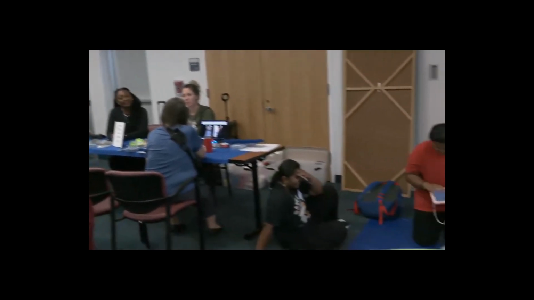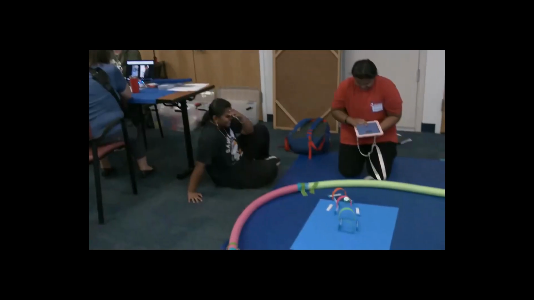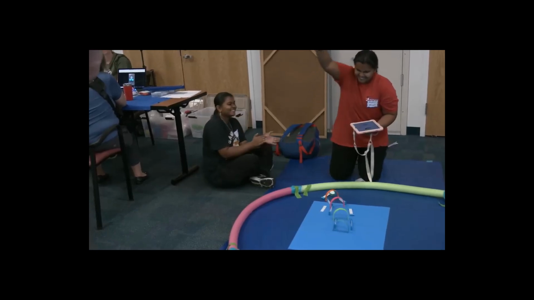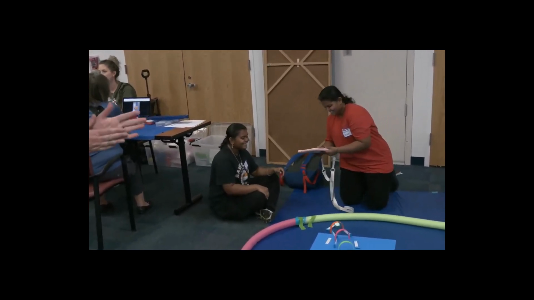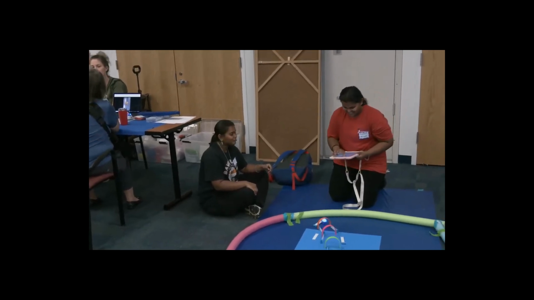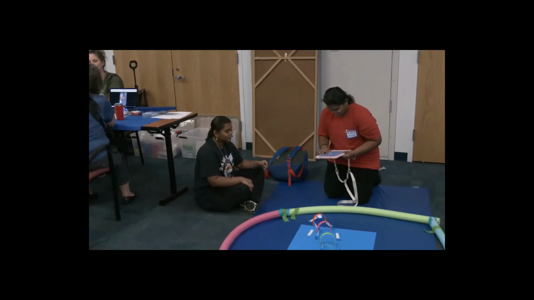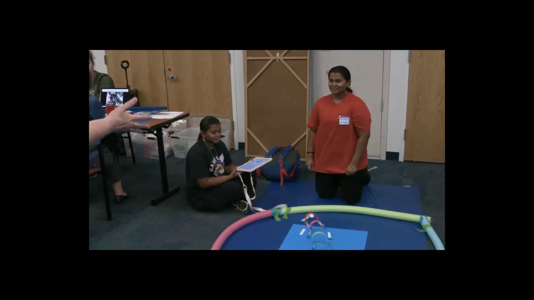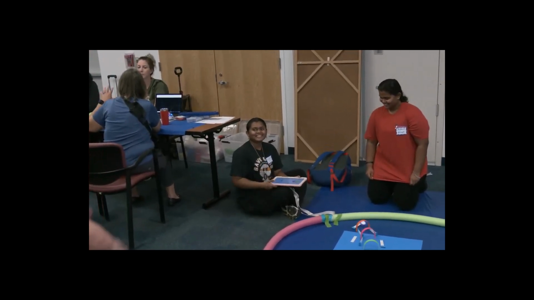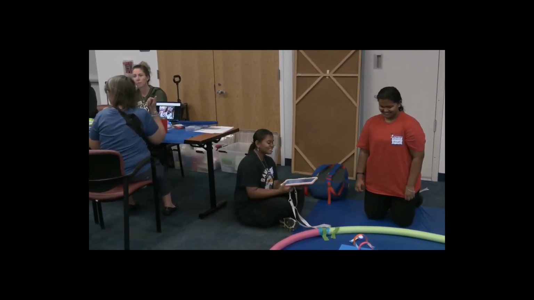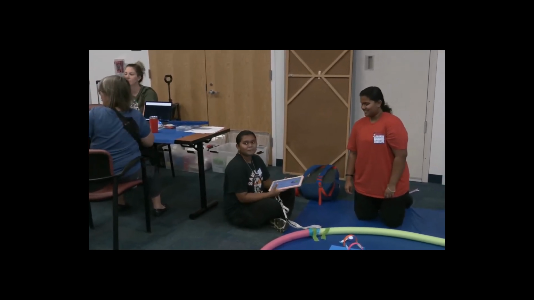Let's see how well our girls are doing now that they have some practice with Mini Sphero. It looks like, yay! She did it. She managed to go through. So what did you guys think? Is it fun? Yeah, it's fun. It was very entertaining. I could play with this for hours. They had wonderful smiles.